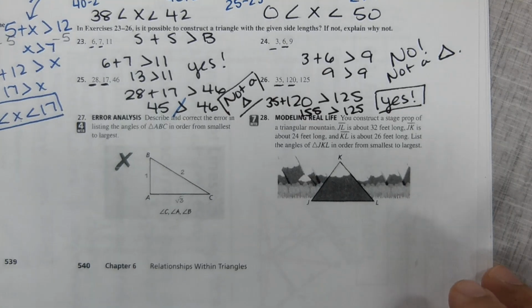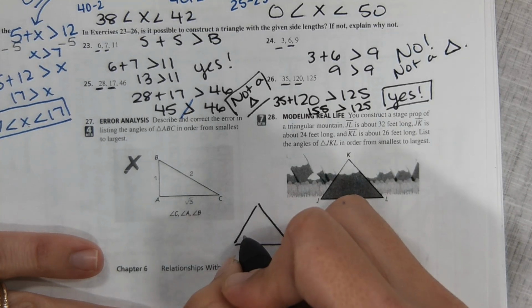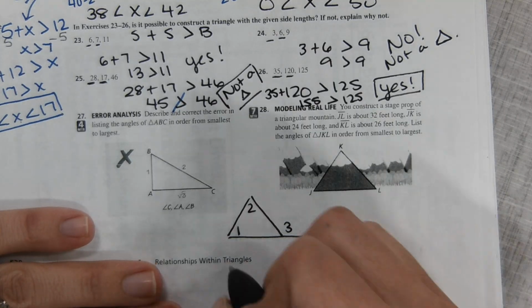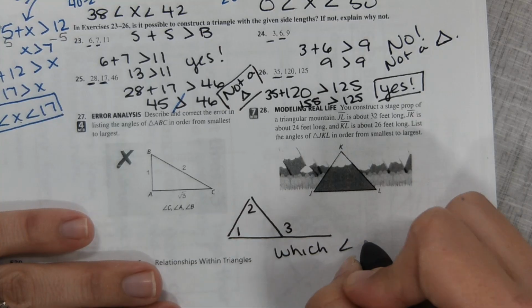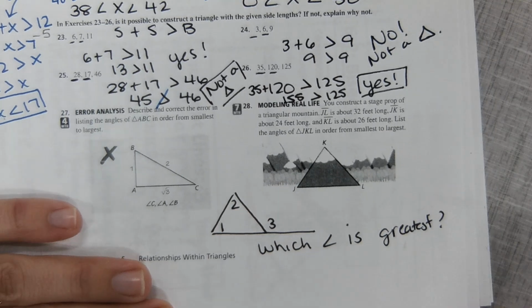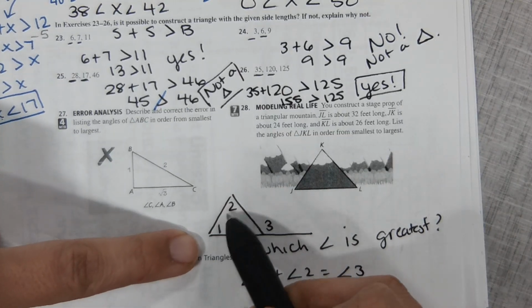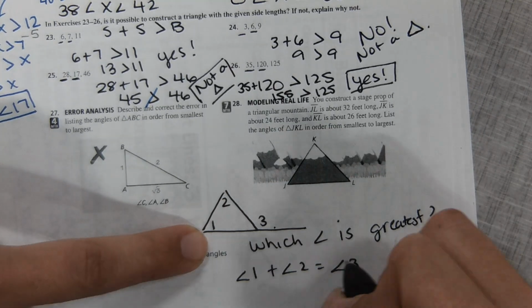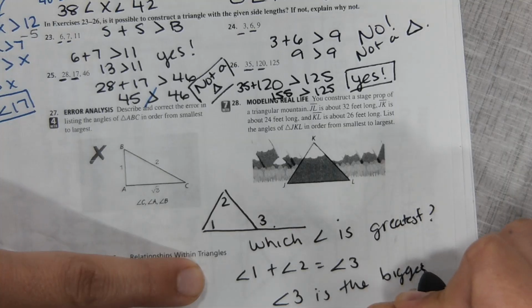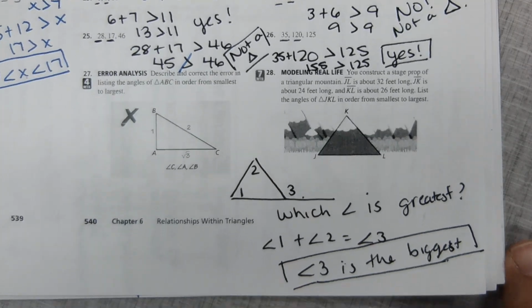And then one more we're going to add that's in the question bank. There is a question that looks like this, has 1, 2, and 3, and it asks which angle is the greatest or biggest? Well, angle 1 plus angle 2 equals angle 3, because these two remote interior angles, the sum of them equals angle 3. So therefore, angle 3 is the biggest. And that would be your answer there. So if you get one like that, that's how you answer it.